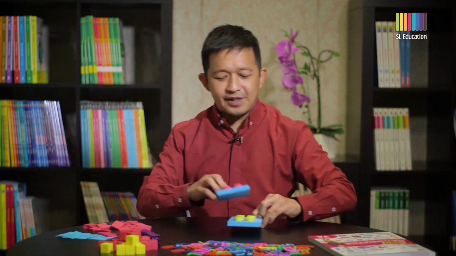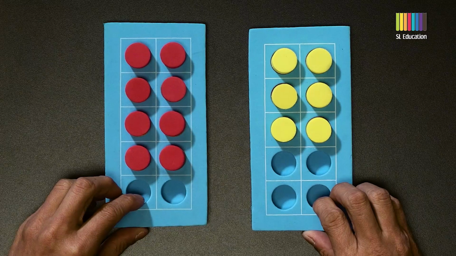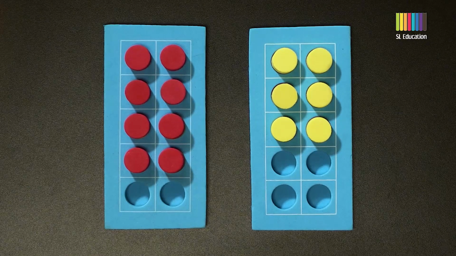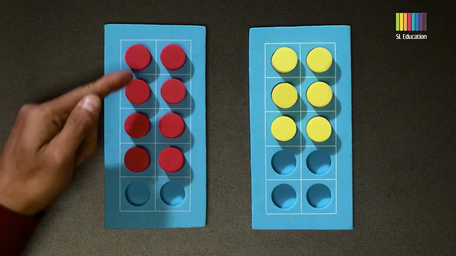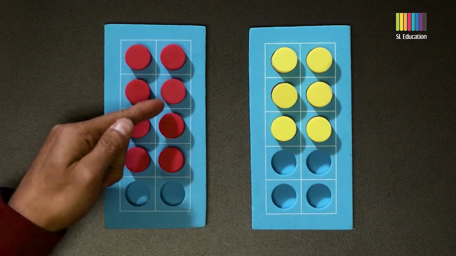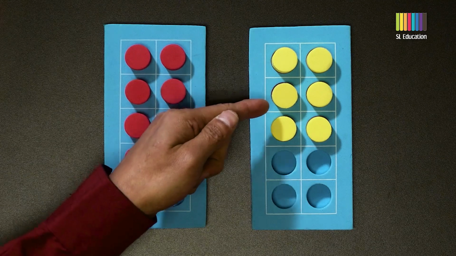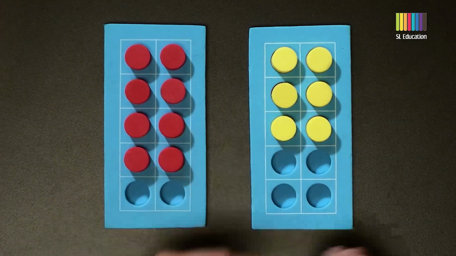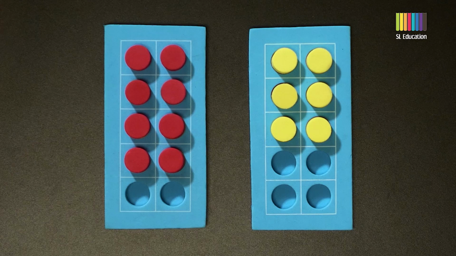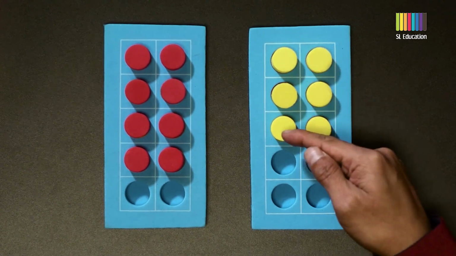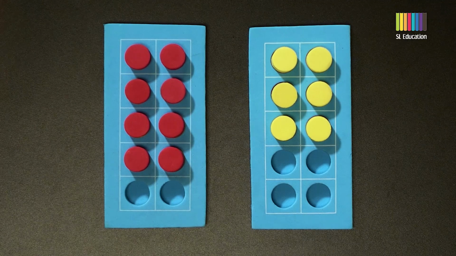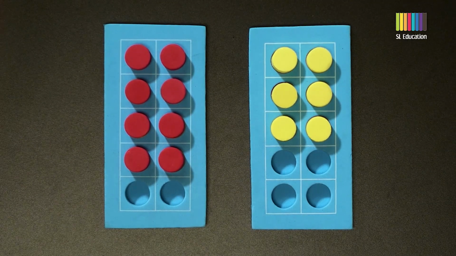In adding two numbers, such as 8 and 6, the beginners might get the sum by counting all. 1, 2, 3, 4, 5, 6, 7, 8, 9, 10, 11, 12, 13, 14. Others might do counting on. 8, 9, 10, 1, 2, 3, 4. 10 and 4, 4 and 10, that's 14.